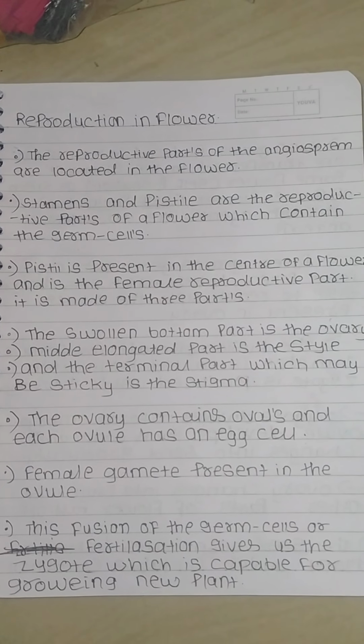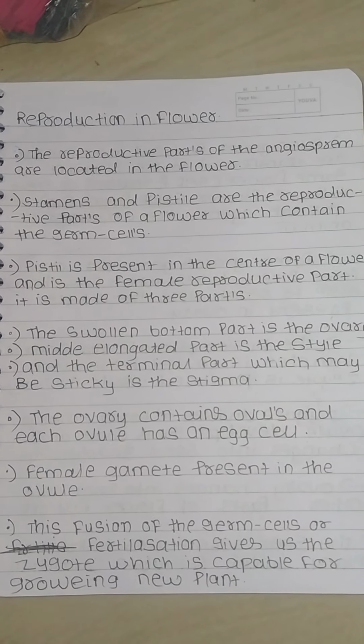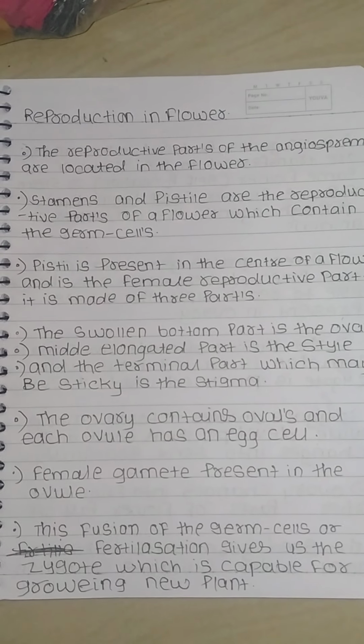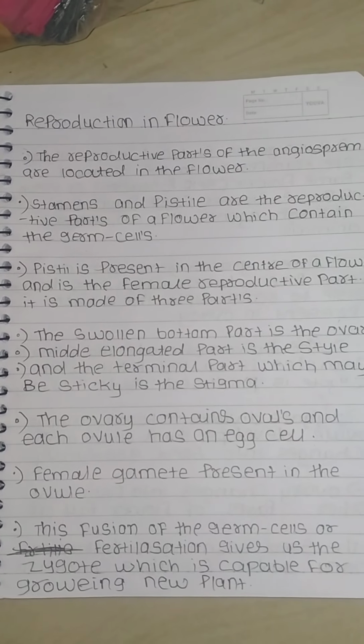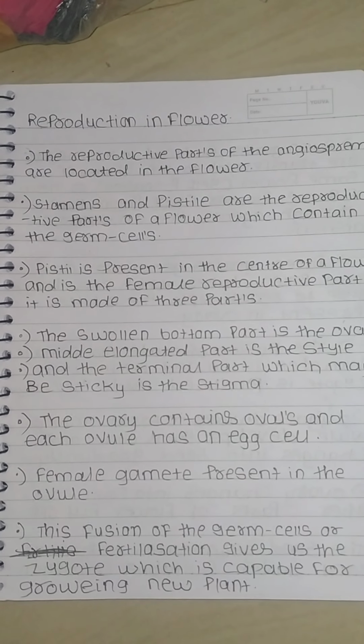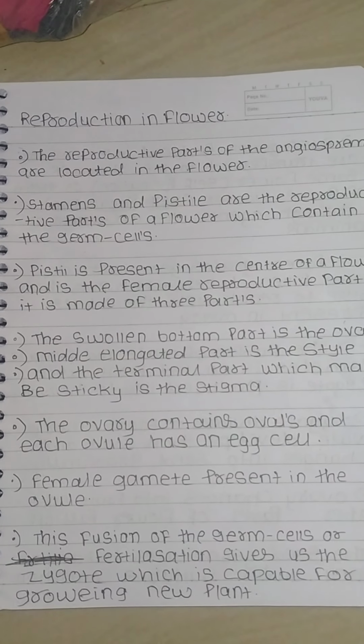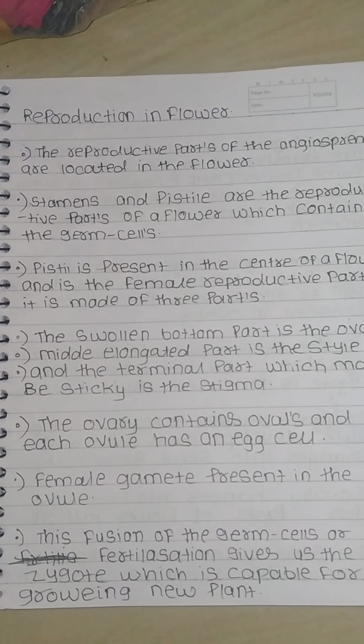Next, the ovary contains ovules and each ovule has an egg cell. Female gametes are present in the ovule.